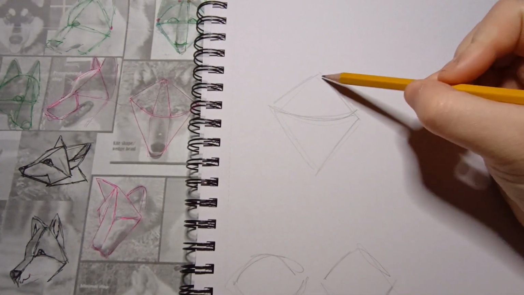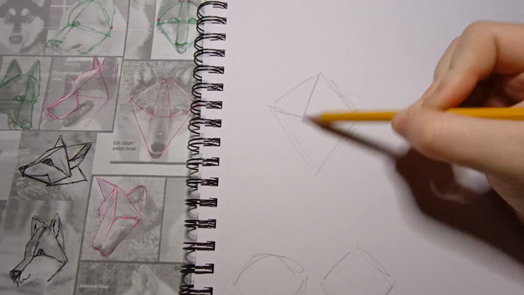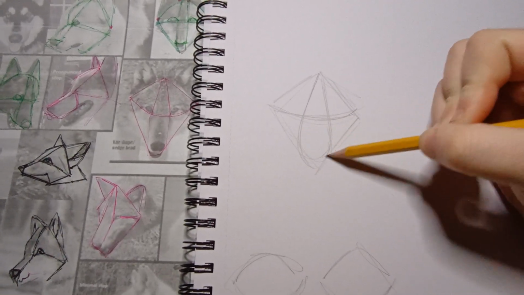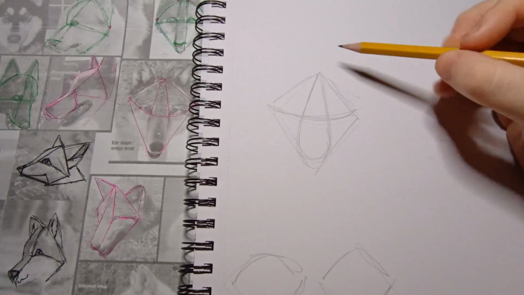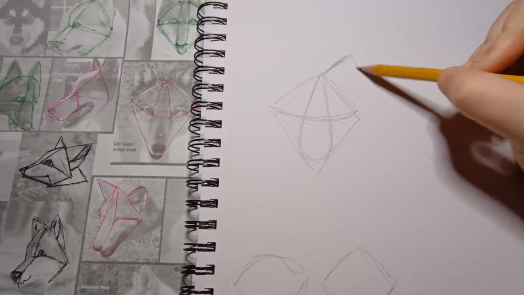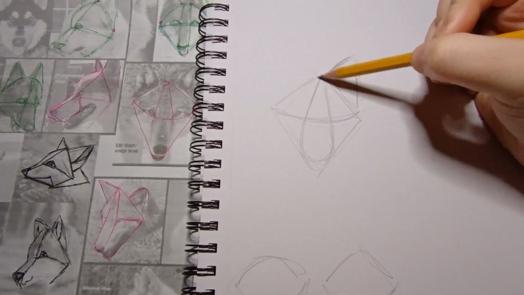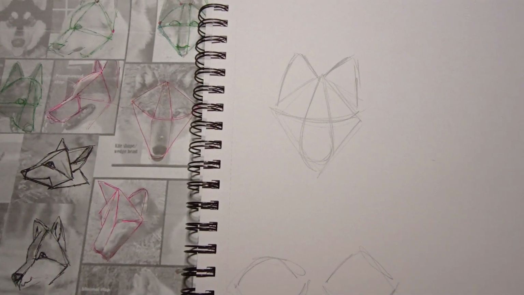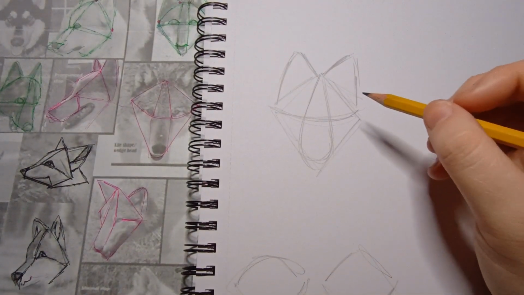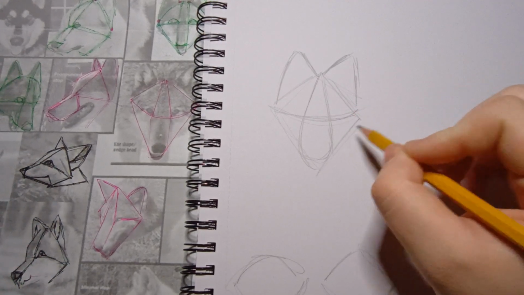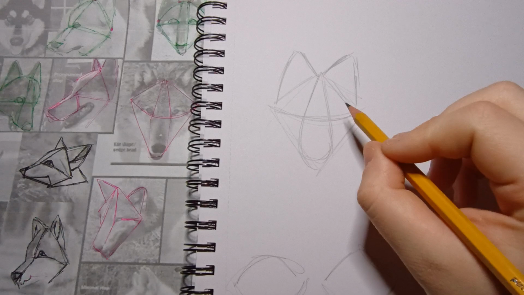For his muzzle, we're going to start at the top here, and we're going to make a teardrop shape. For his ears, we know that it comes from the top here and connects down. And this is all we need to begin drawing, but we're going to fully do our outline.